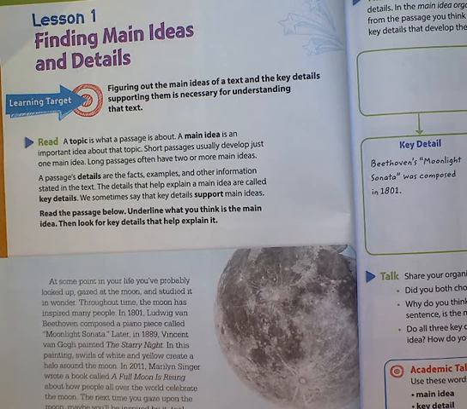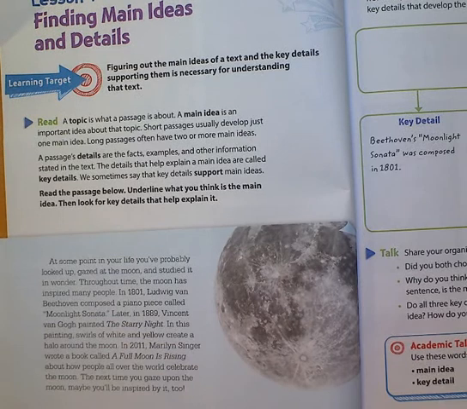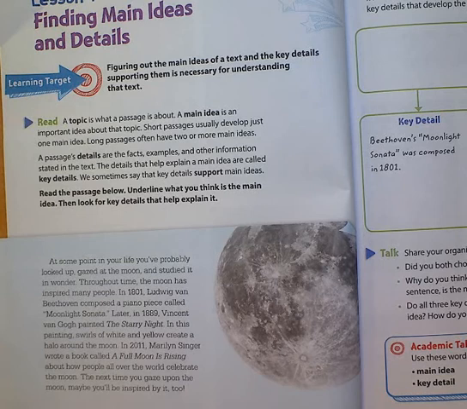Read the passage below. Underline what you think is the main idea. Then look for key details that help explain it. If you haven't pulled out your iReady book yet, go ahead and pause the video and pull it out now so that you can follow along and complete this lesson with me.